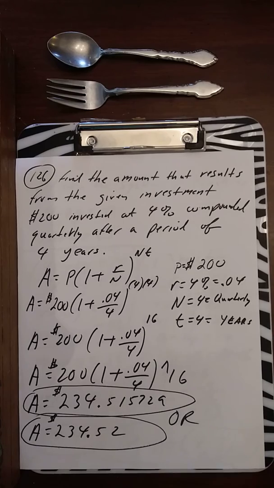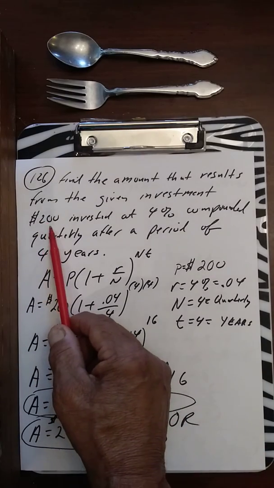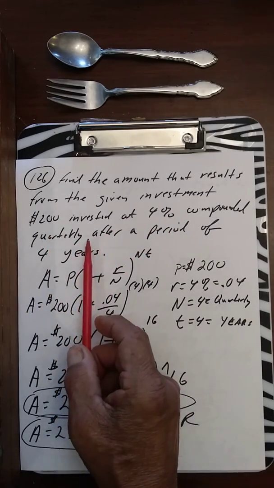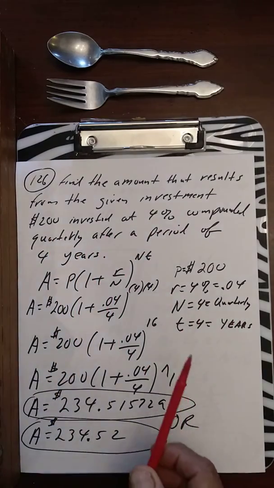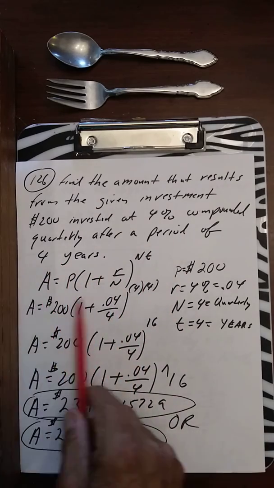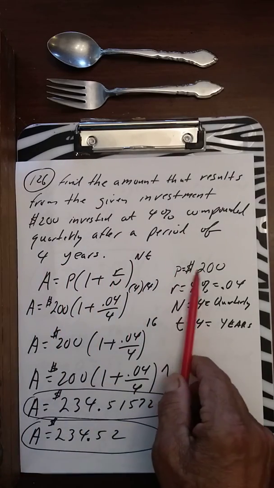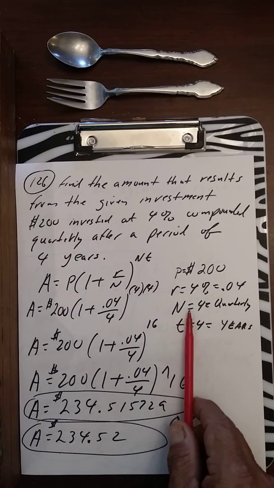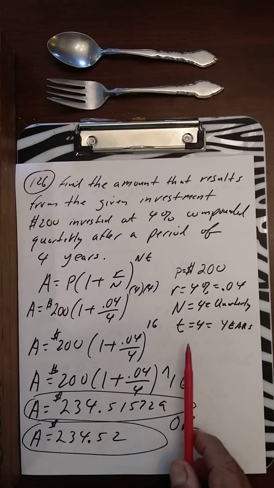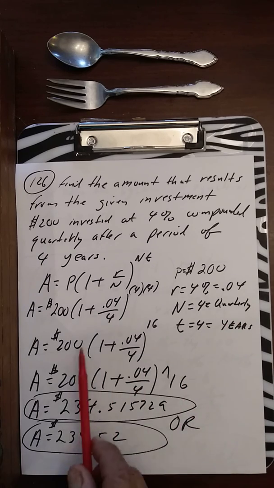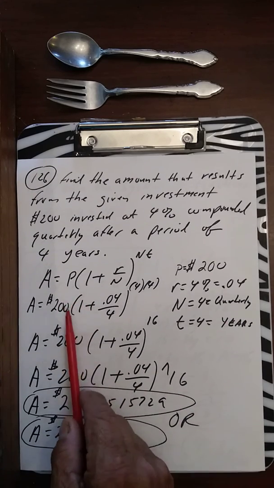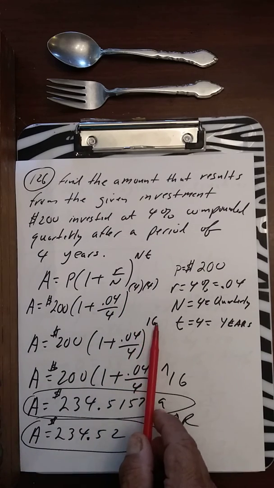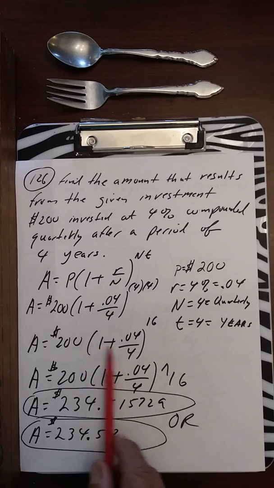Find the amount that results from a given investment of $200. You put it in a checking account, savings account, invested at 4%, compounded quarterly, every 3 months, you give you more money. After a period of 4 years. So, formula, compound formula. P is 200, R is 4%, which is 0.04, and it's quarterly, 4 times a year. In years, how many years? 4. Now, put the numbers in there. P, R, N, and N times T. 4 times 4 is 16, and now we have all this right here.